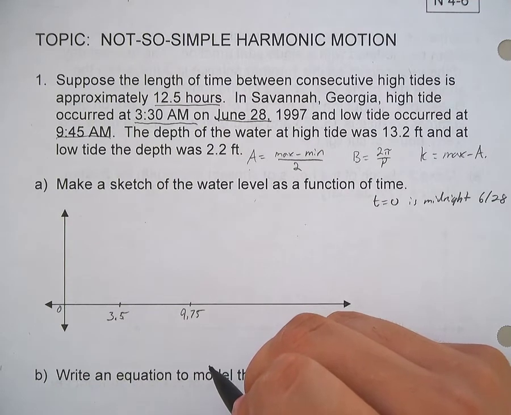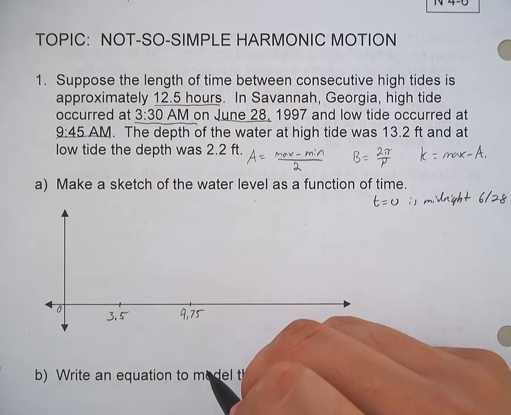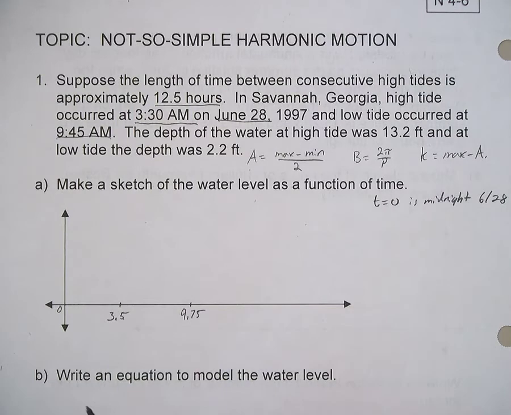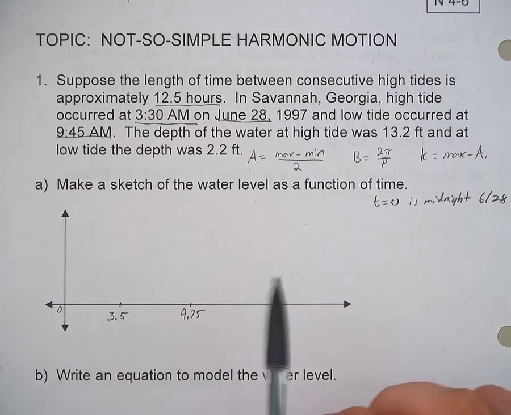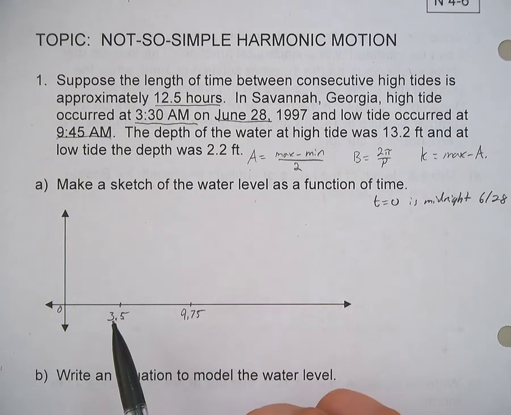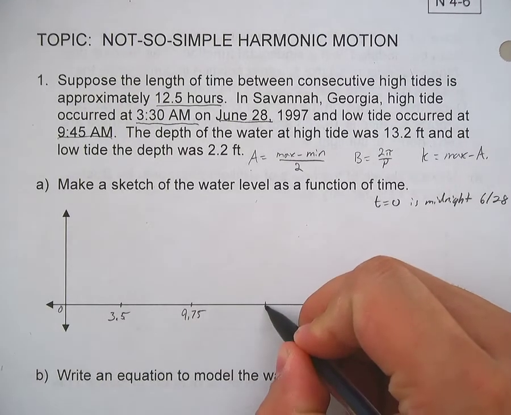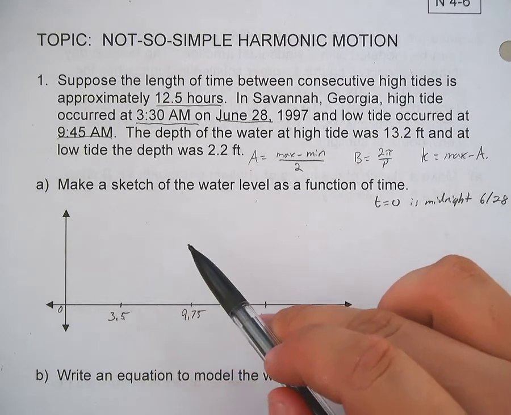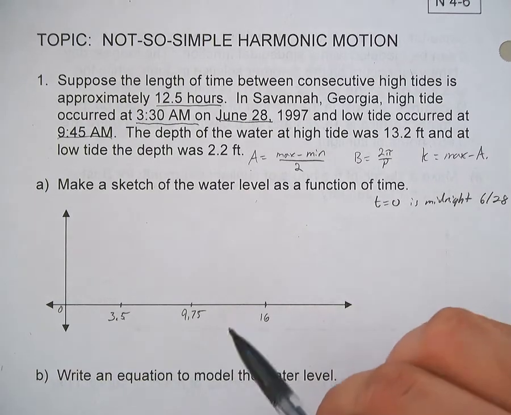And then at 12 and a half hours later. So look at this right here. Well, actually, you know what? Hang on. If you think about the 12 and a half, it's going to go from 3.5, right? So 12 and a half hours later, if you add 12.5 and 3.5, you get 16. So over here at 16, this should be when the next high tide is. So it should go from high tide to low tide to high tide, right?